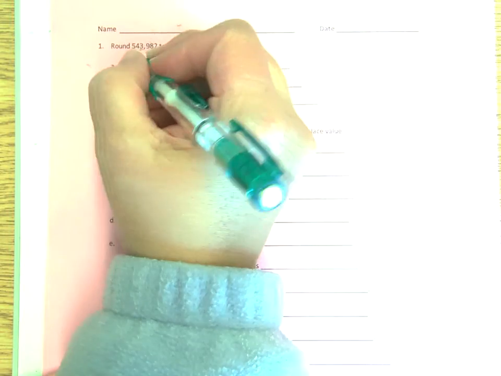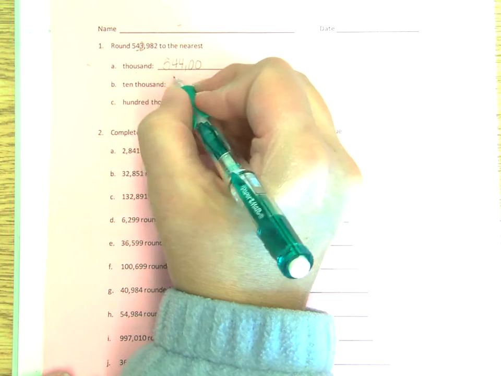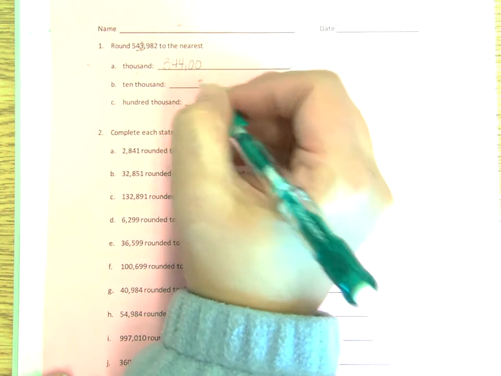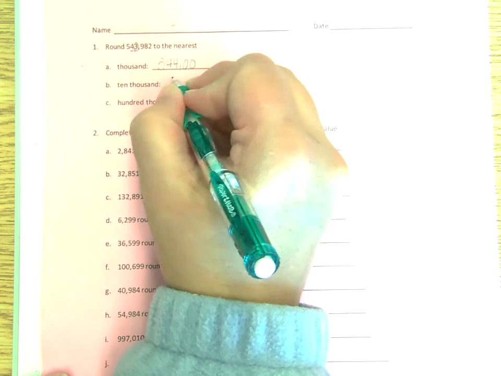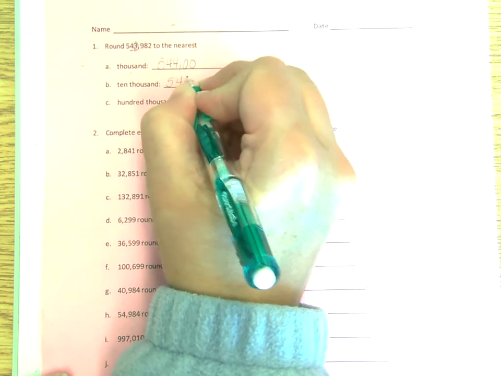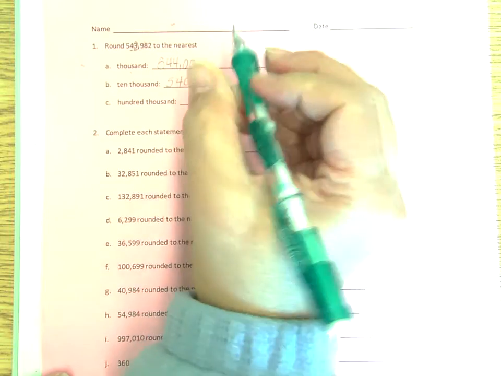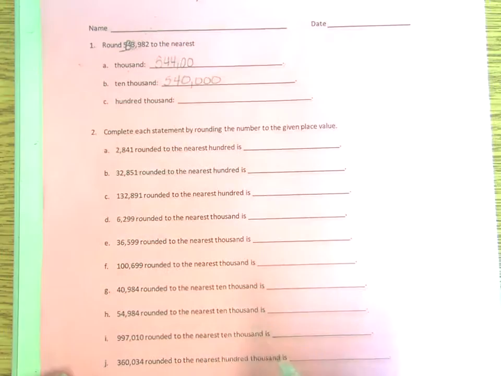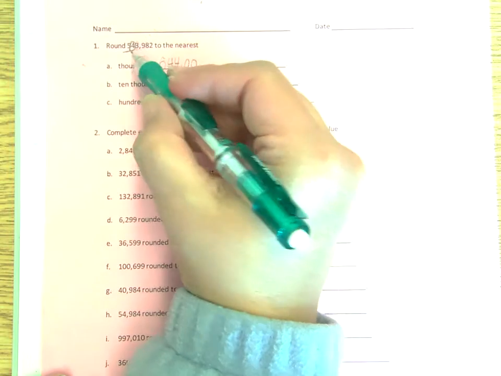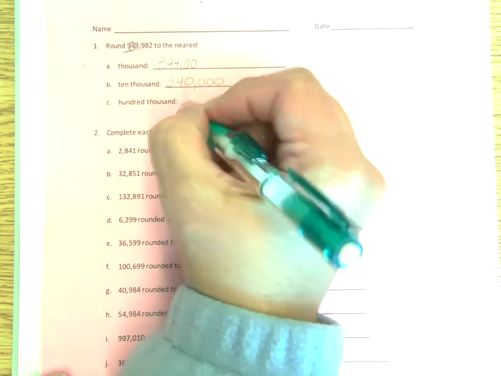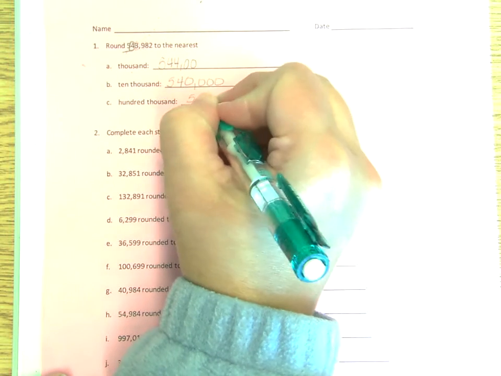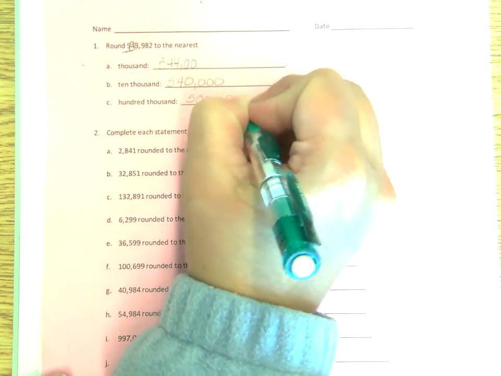I'm going to erase that for myself. 10,000. Underline the place value, circle the digit next to it. So that one is a 3, 4 below. We leave this number alone, so 540,000. And erase it again, look at the 100,000s. If we're looking at the 100,000s, it's a 4 below, so we leave this place value alone. So our answer would be 500,000.